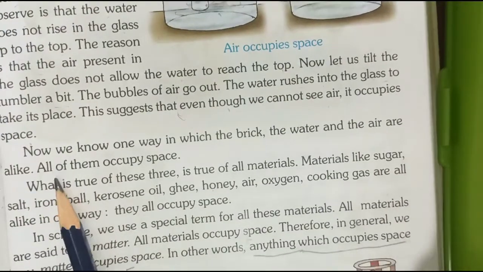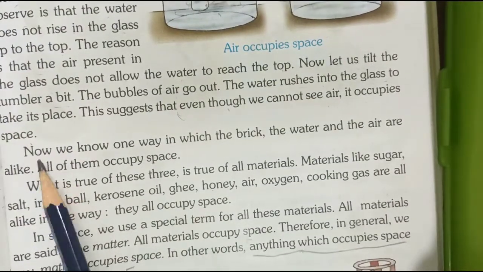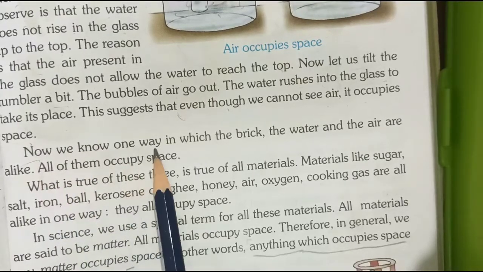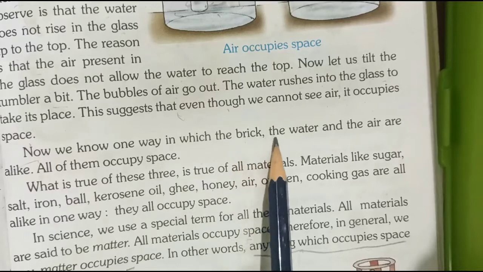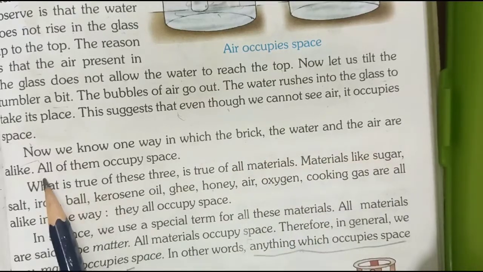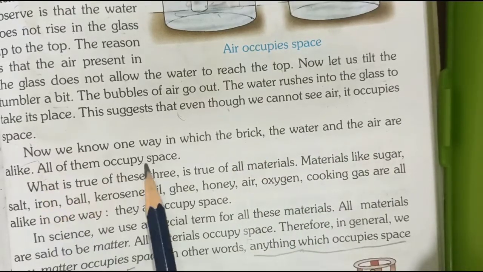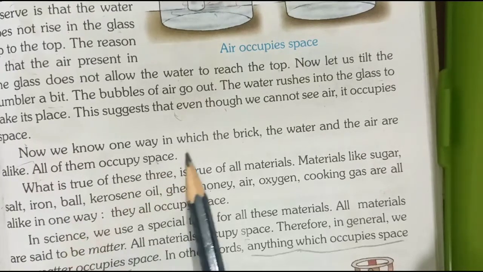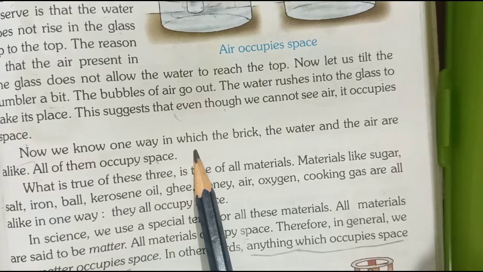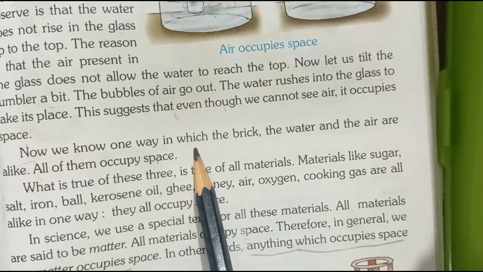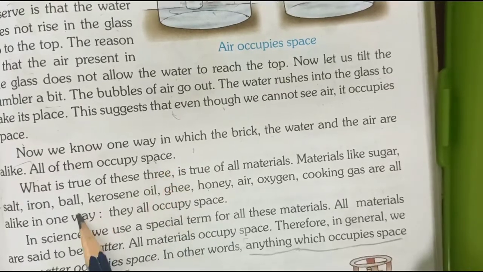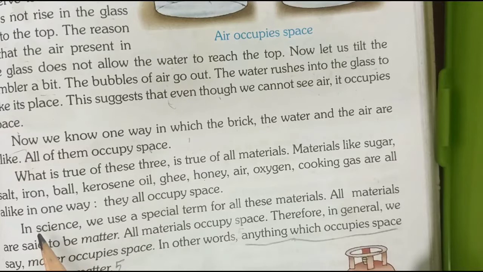Now here we are going to learn more. Now we know one way in which the brick, the water and the air are alike: all of them occupy space. So we can say that solids, liquids and gases are alike in that respect, that both occupy space.